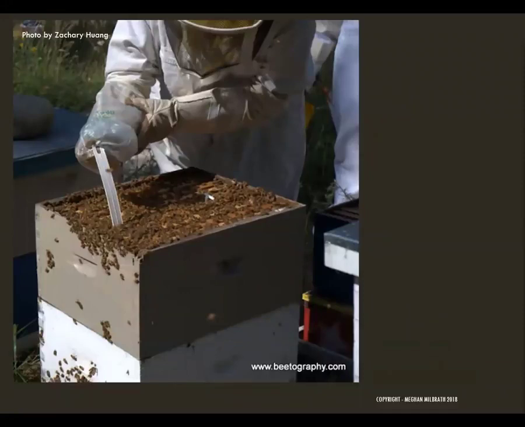Second, we started to learn a lot more about pesticides and how they build up in the wax and how they can have negative effects on bees and stay in hives for a really long time. And a lot of beekeepers didn't want to use them.